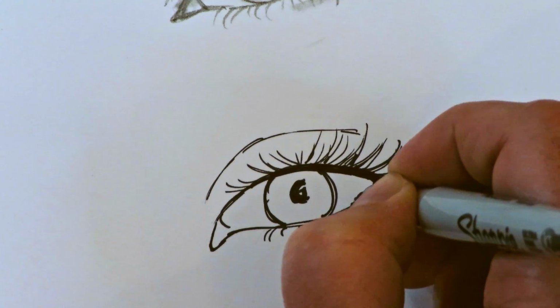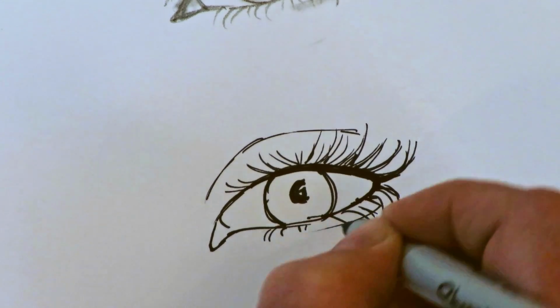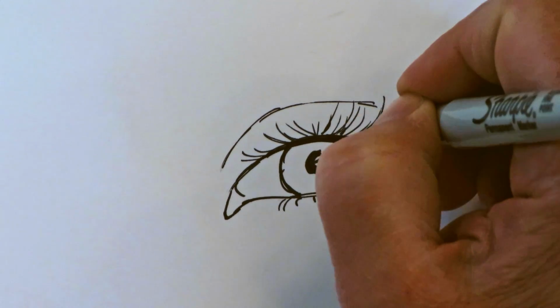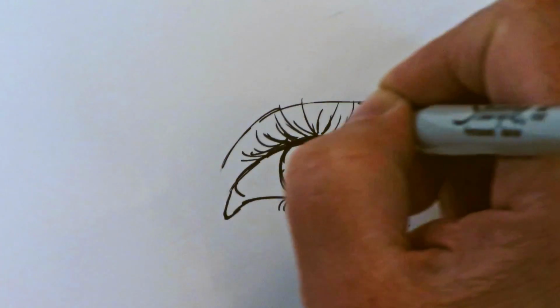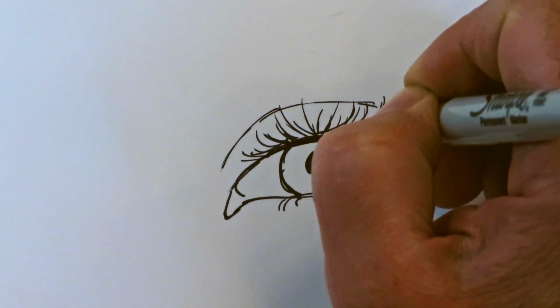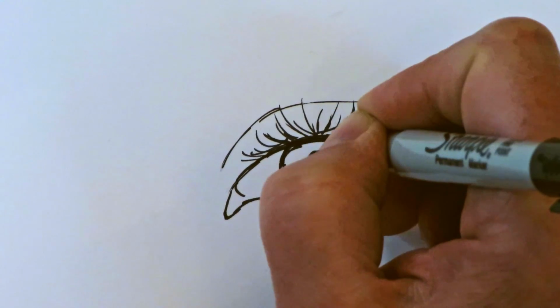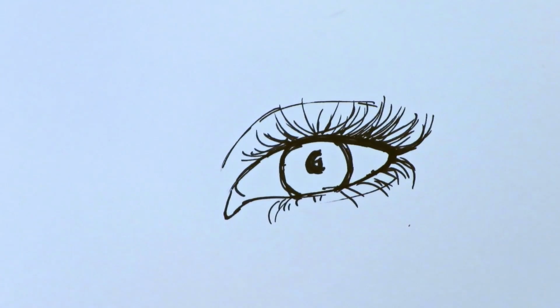And then that takes center stage and people don't notice my wonky eyelashes as much. And again, don't forget, you can add more, and sometimes people simply don't have enough. Okay, and then there should be shading in there.